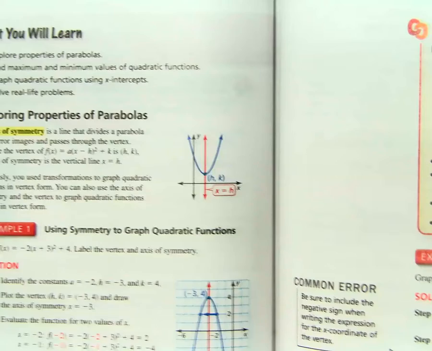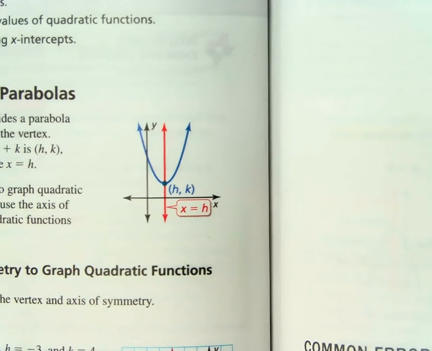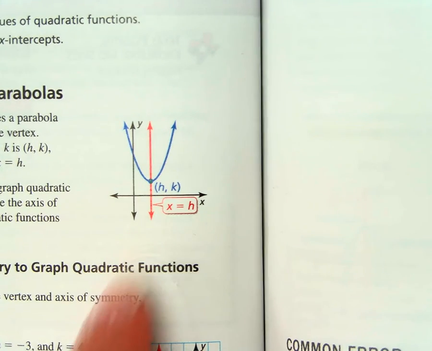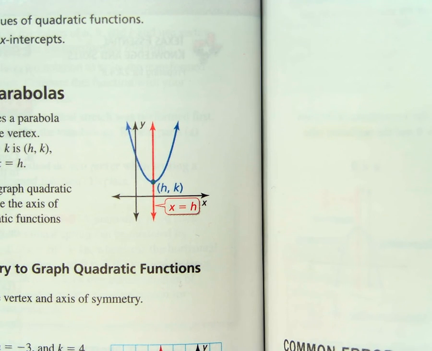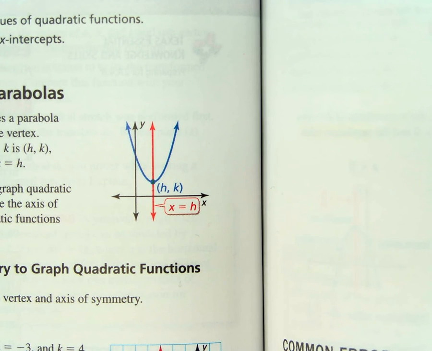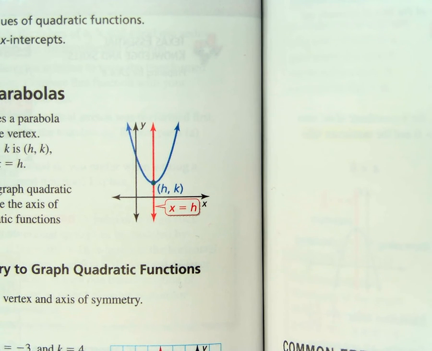I'm going to zoom in on it so we can look at it a little easier. We're looking right here at this graph. We know that the vertex is at (h, k). Wait, do we know that? Do you remember that from transformations? In case you don't remember that, our vertex is at (h, k). Always? Always. For a parabola, our vertex is at (h, k).